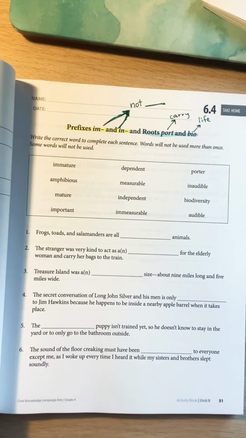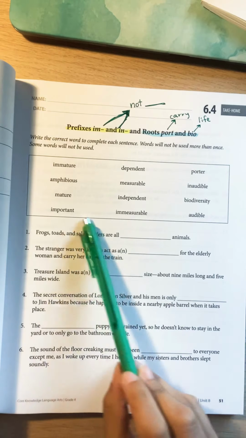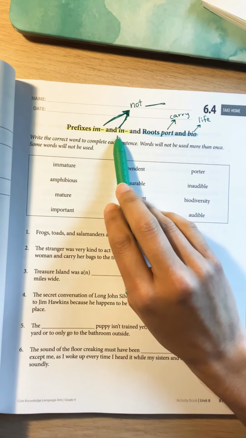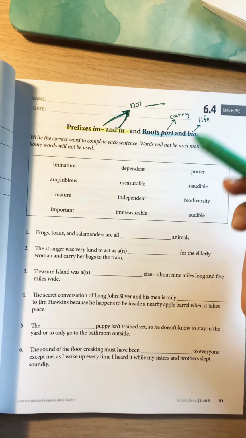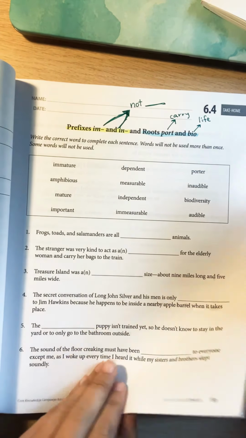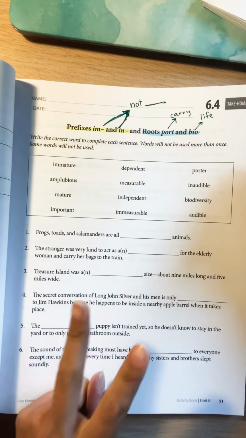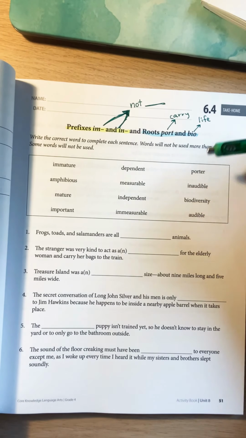Okay? So you can copy down those labels. And then there is a word bank, a word box with 12 words with im and in or port or bio, okay? So it's this page and the back page. There are 10 sentences, and then there's going to be 2 words here you don't use, but those have to be used in sentences on the back. So what we're going to do is just fill in the blanks.